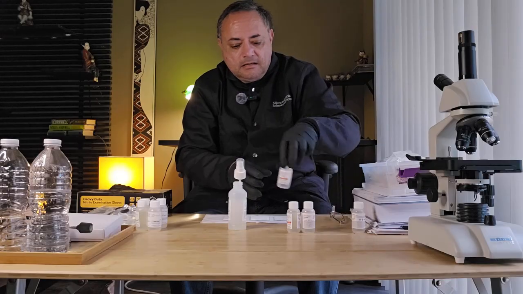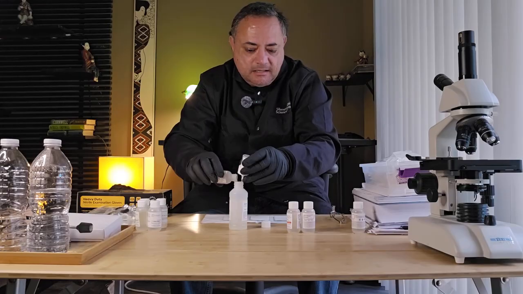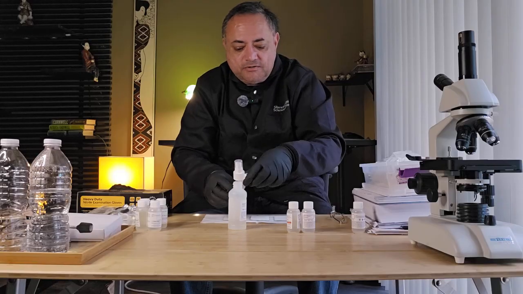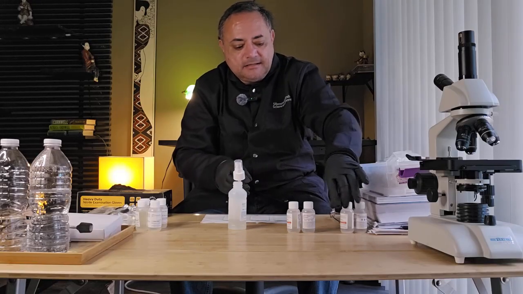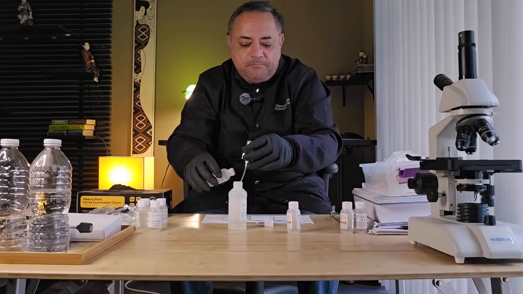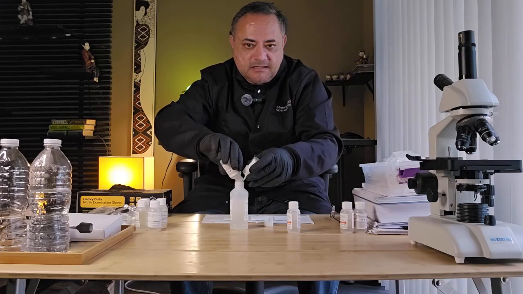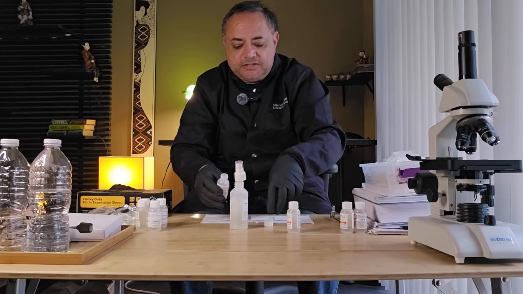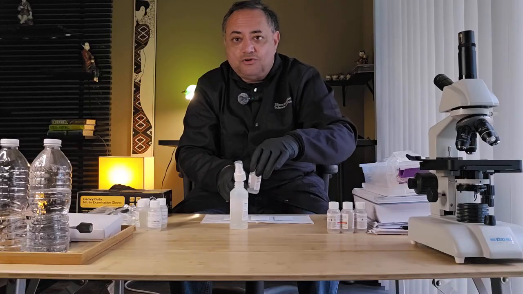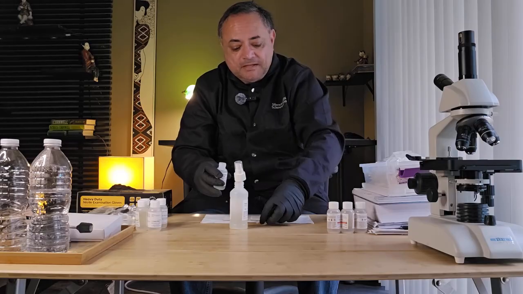And then it should mix and dissolve quite easily. Then we're going to spray the plates with the reagent. Now I'm going to put the plates in a cardboard box and then spray, just so that the spray doesn't go everywhere, because you do not want ninhydrin spray going everywhere.